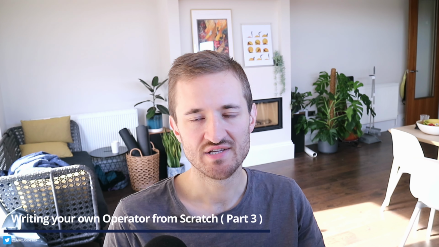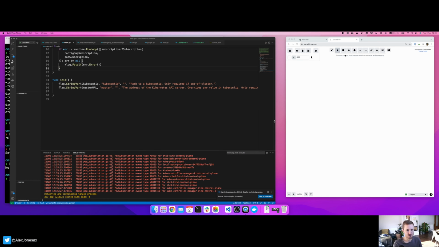Welcome to the third part of how to write an operator from scratch. Today we're going to be covering observability, and as part of that we're going to be looking at traces, logs, metrics, and if we have time at the end we'll get on to the Dockerization and deployment of our operator into a cluster. So without any further ado, let's look at where we are.